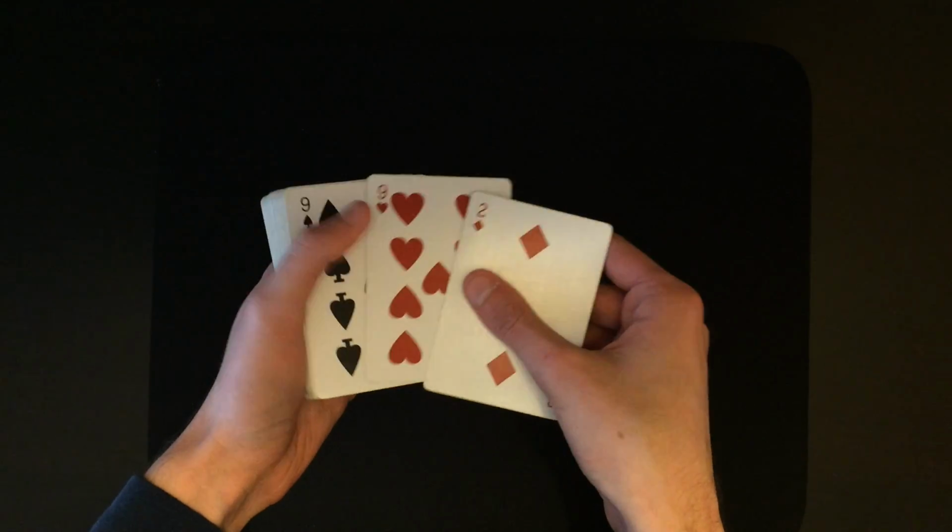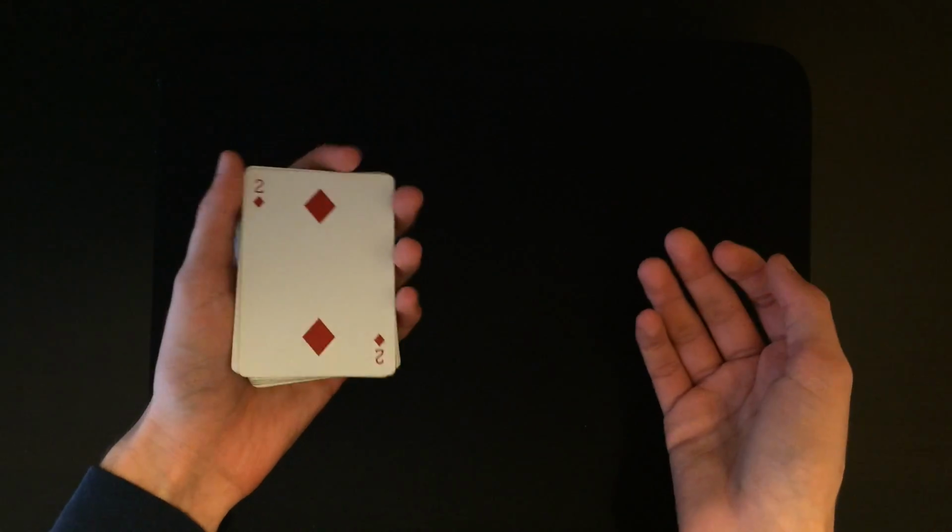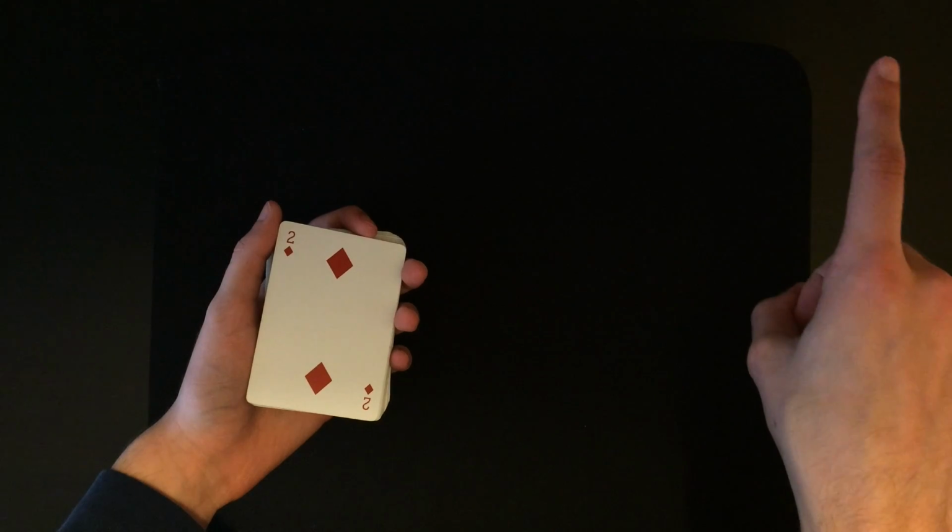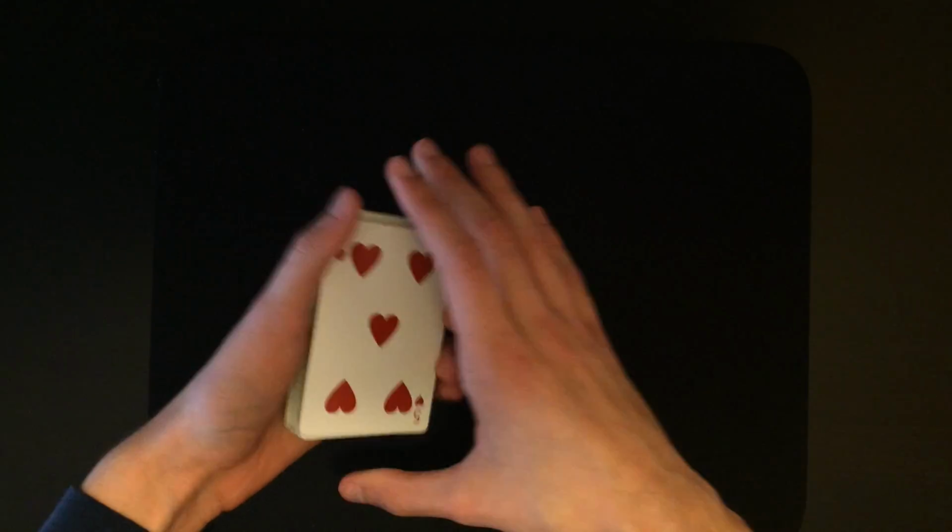If you want to learn how to do the turnover pass, or in other words, the Herman pass, I did make a video on it, so go ahead and watch that video right up here if you do not know how to do this move. But we'll go through that one more time.